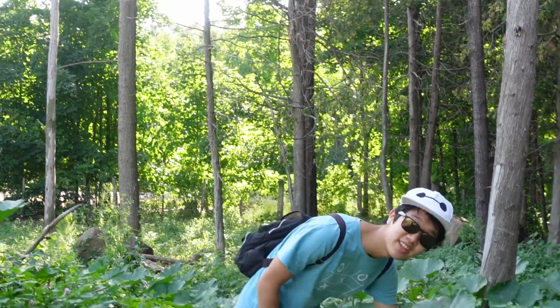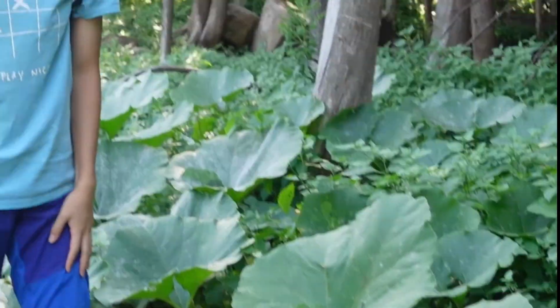So now I am outside for once at least, and I saw this big pumpkin. And I was thinking, this is how big my YouTube channel will be in the future.